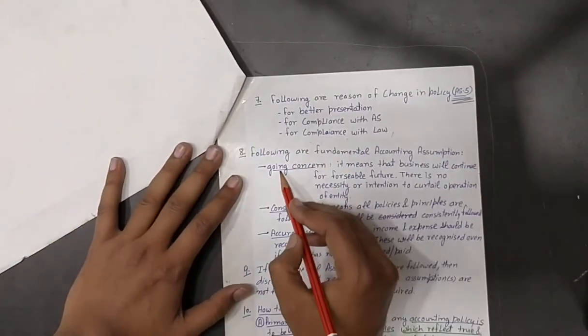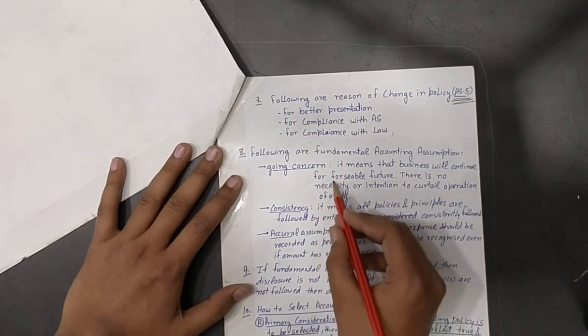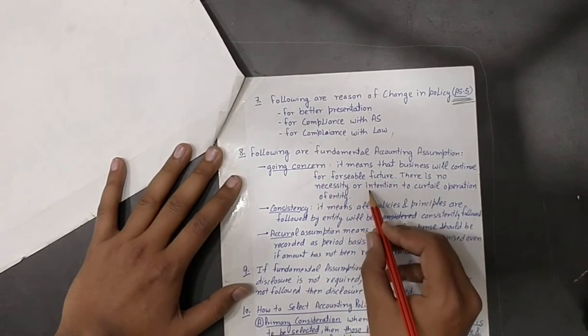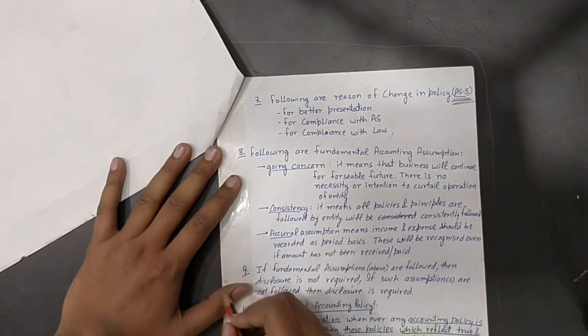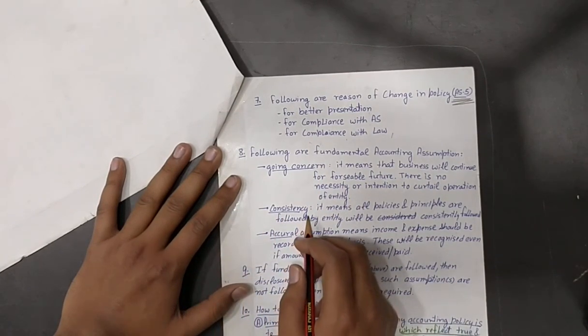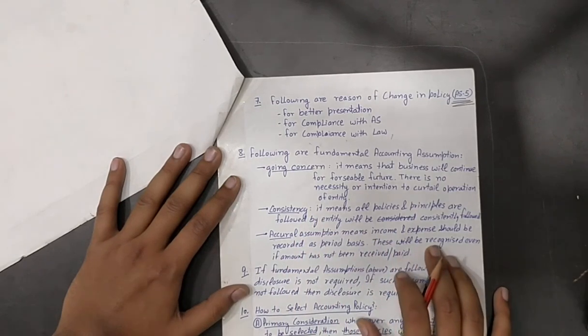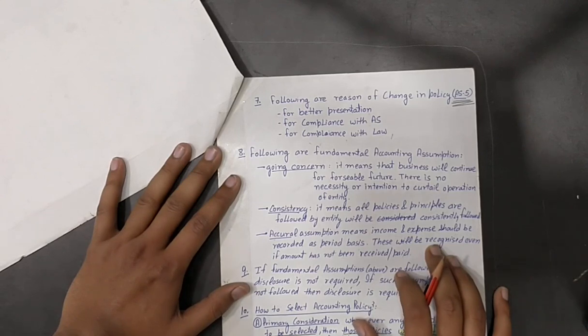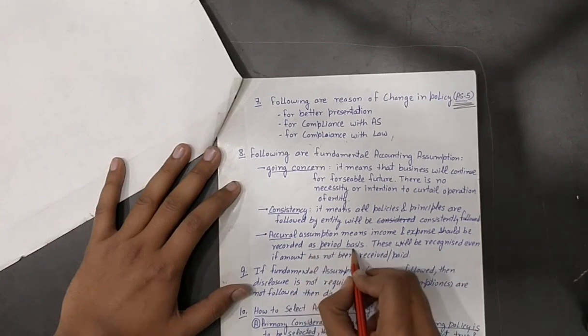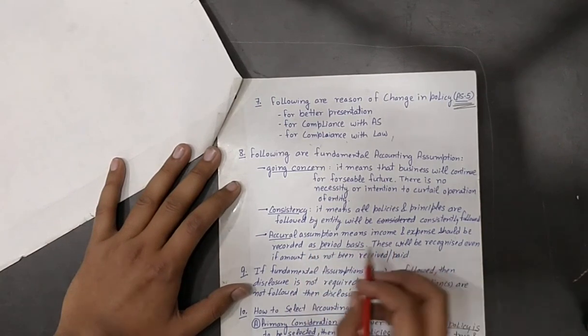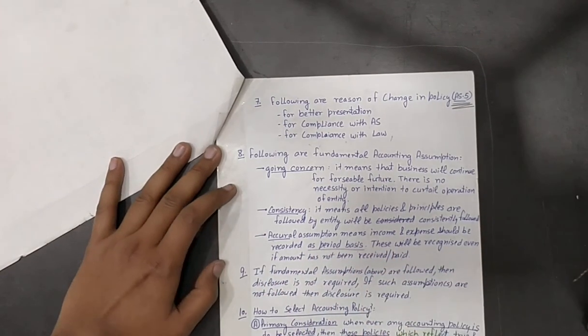Let's see. Going concern means business will continue for the foreseeable future. There is no necessity or intention to curtail the operations of the entity. Next, consistency. It means all policies and principles followed by the entity will be consistently followed. Next, accrual. This assumption means income and expenses should be recorded on a period basis. Dates will be recognized even if the amount has not been received or paid.